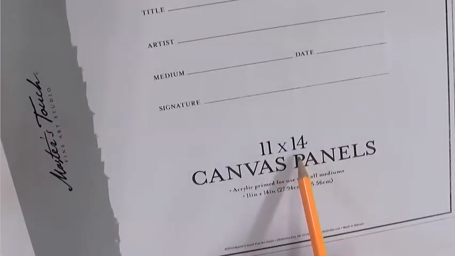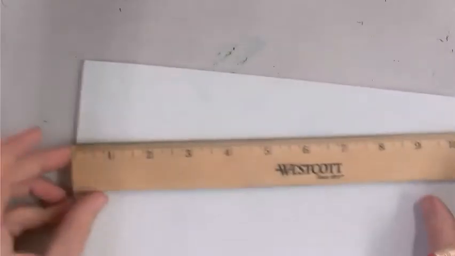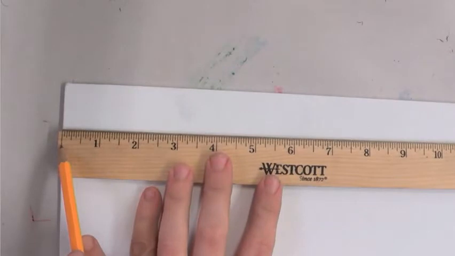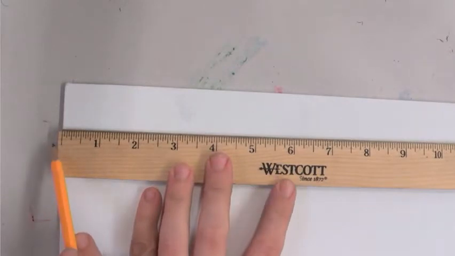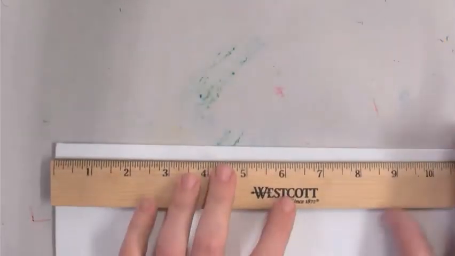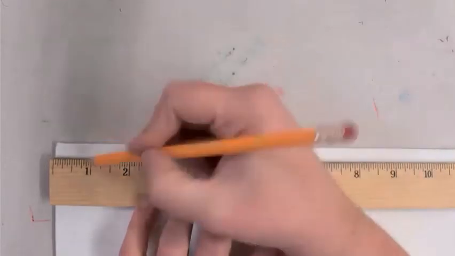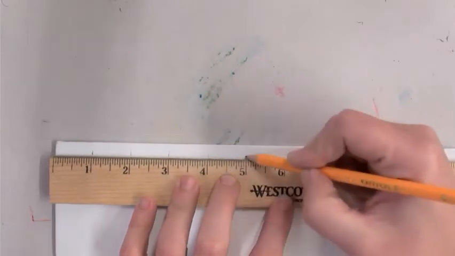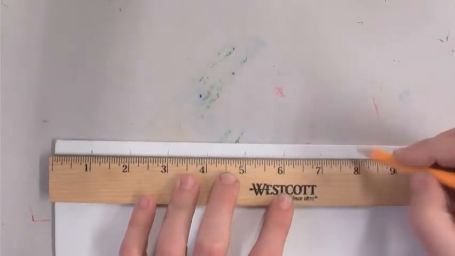All right, so here we have our panel. We have an 11 by 14 inch panel. We are going to make a 1 inch grid on this panel. So I'm going to make sure to line up not with the edge of the ruler, but at 0, otherwise you'll have an extra little overhang and it won't be quite accurate. So I'm going to mark off every 1 inch along the top.